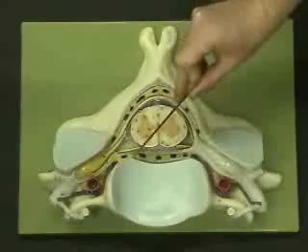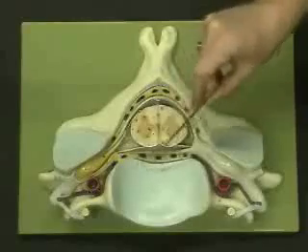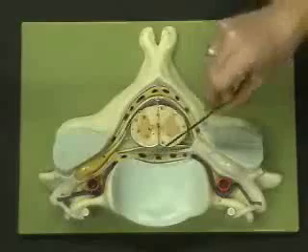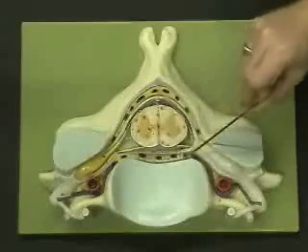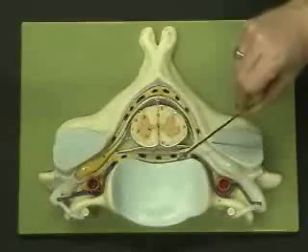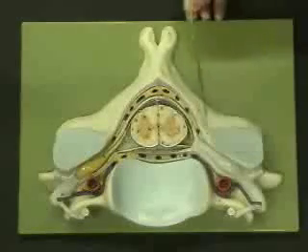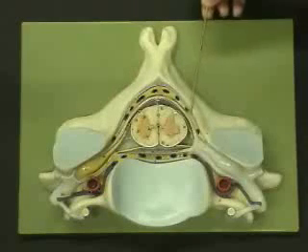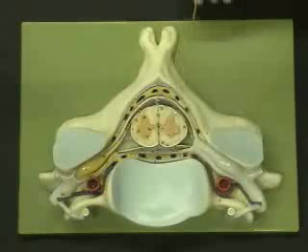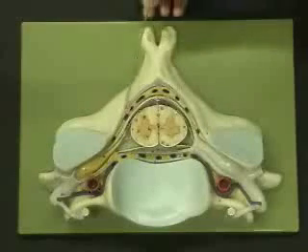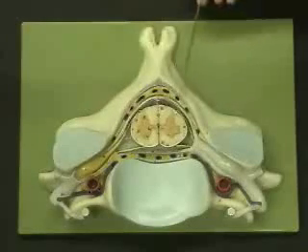Along the posterior aspect of the body of this vertebra, we see the posterior longitudinal ligament. Remember, the posterior longitudinal ligament is within the vertebral canal on the posterior aspect of the vertebral body. And here we see the lamina of the vertebra, and we can see on this model what represents the ligamentum flavum. Remember, ligamentum flavum connects from lamina to lamina of adjacent vertebra.